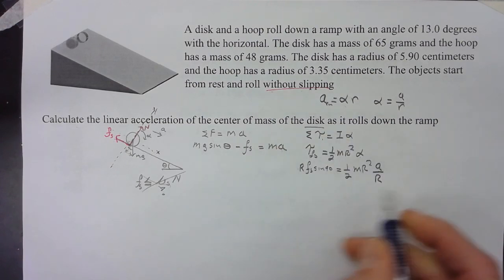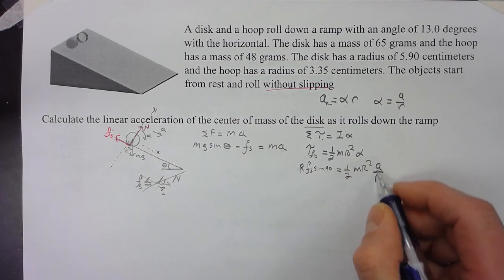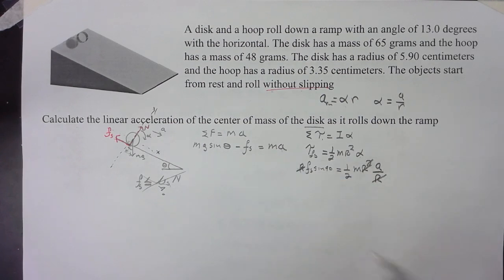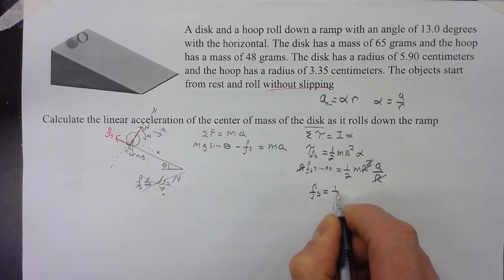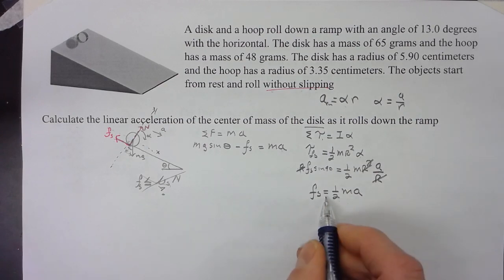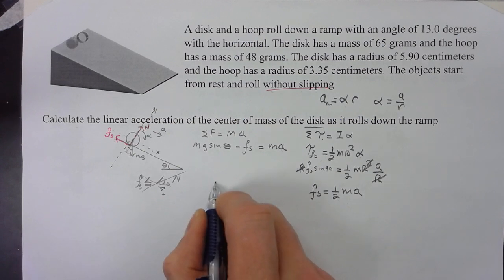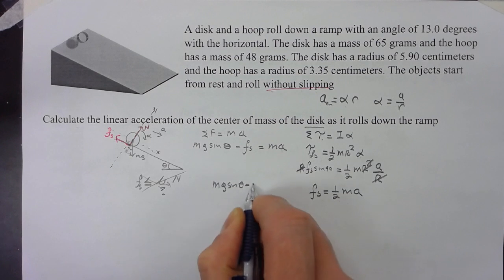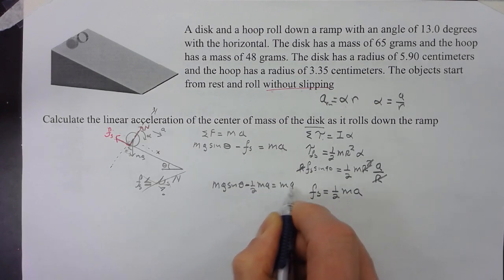So I can put a over capital R. It's the r of the disk. Look, we got all these r's. They all end up reducing. This r takes one of those, and this one takes the other one. They all reduce to 1. So I end up with Fs equals 1/2 ma, and that's the a of the center of mass. All right, I'm just going to pop that Fs in there, and I think we're good. So we've got mg sine theta minus 1/2 ma equals ma.